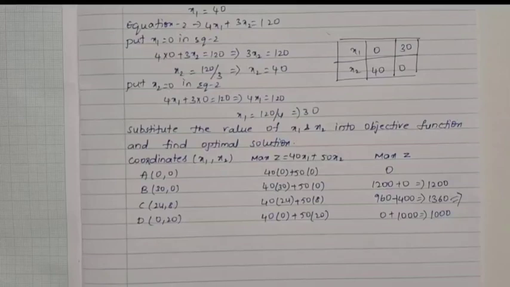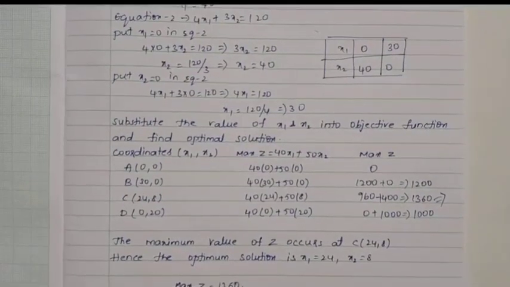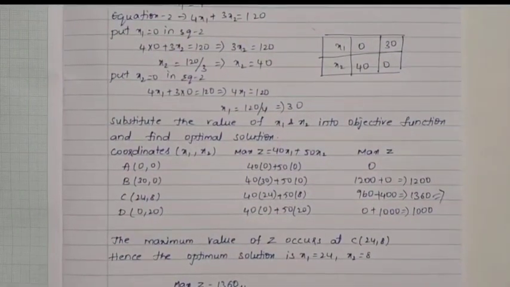The Z value we got at A (0, 0) is 0, at B (30, 0) is 1200, at C (24, 8) is 1360, and at D (0, 20) is 1000. So we can say that the maximum Z value is 1360 at C (24, 8). The maximum Z value is 1360 at point C (24, 8).